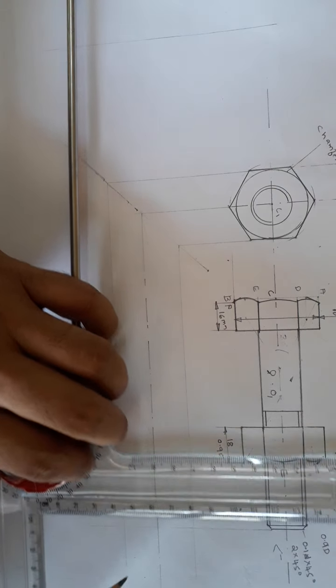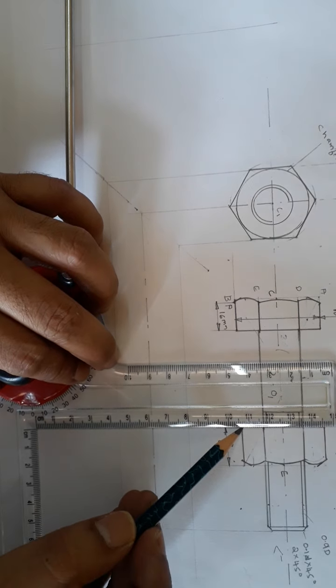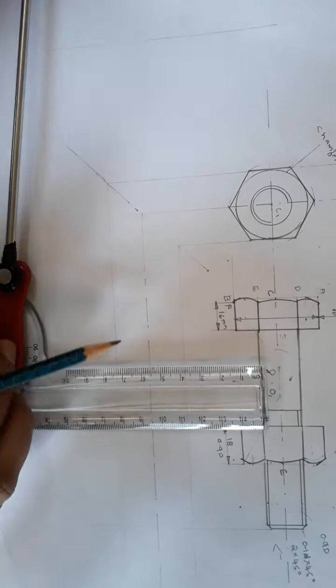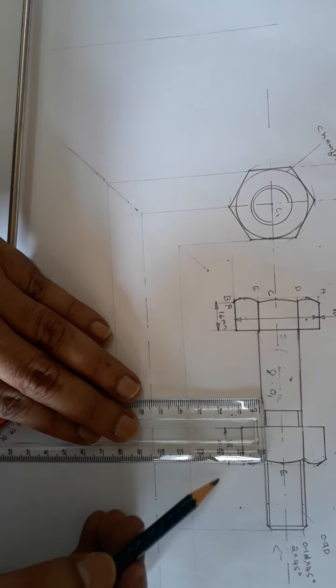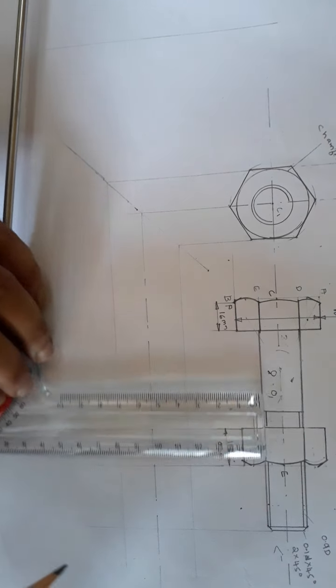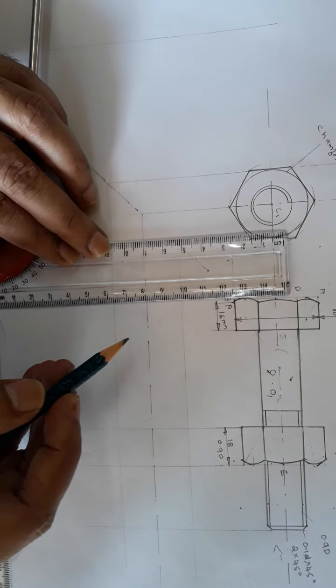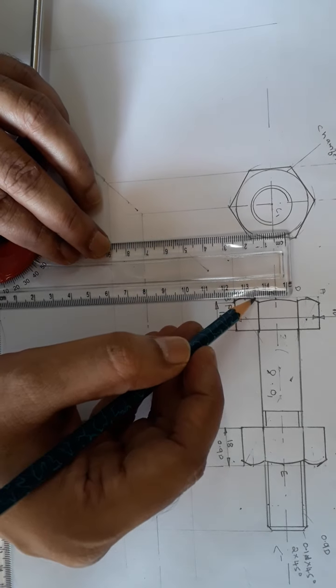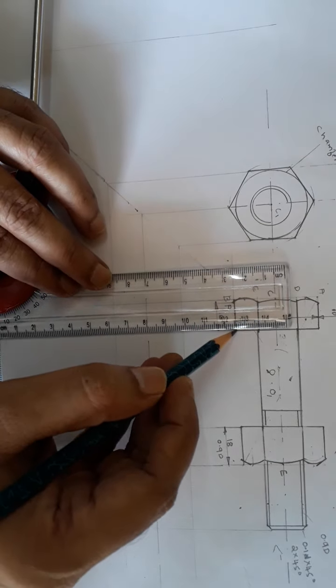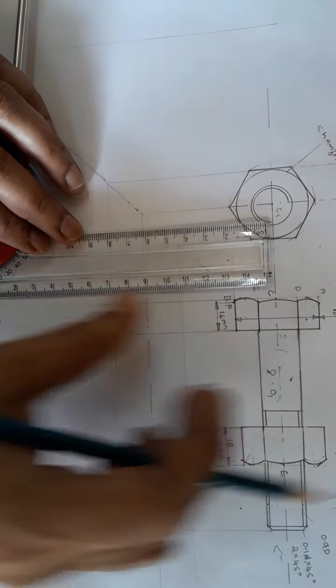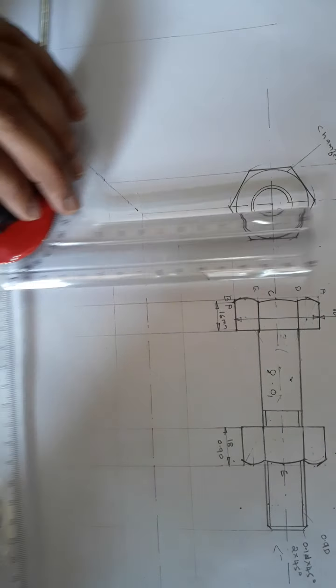This is the start of the bolt. This is the thread position, nut position. And this is the bolt head position. No need to calculate 18 mm again, because you can directly project and easily get it.